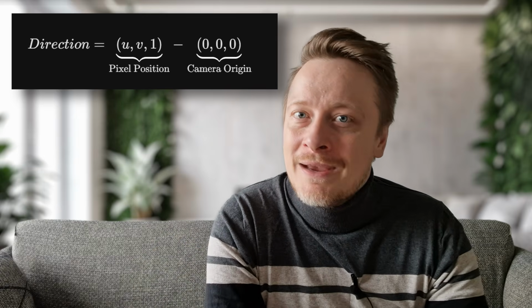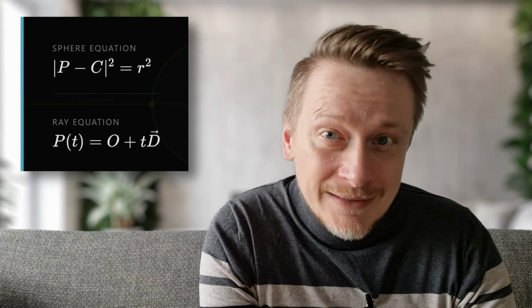Now, let's put something in the void, a sphere. A sphere is a perfect shape for a programmer because it is mathematically pure. It is defined entirely by a center point, C, and the radius, R. To see if our ray hits it, we use algebra. We need to solve for t, or distance, in a quadratic equation. The ray equation is origin plus direction times t, basically a line in its parametric form.